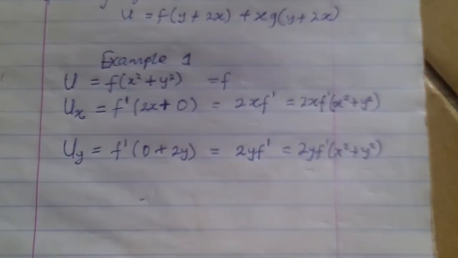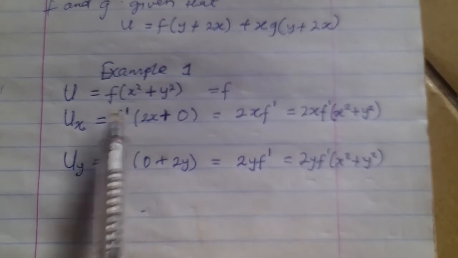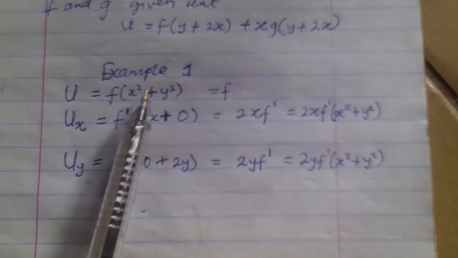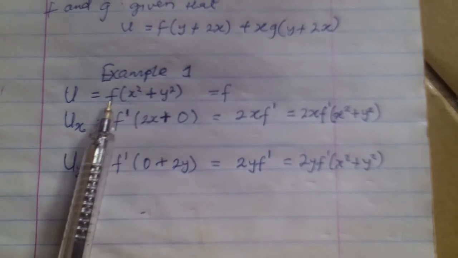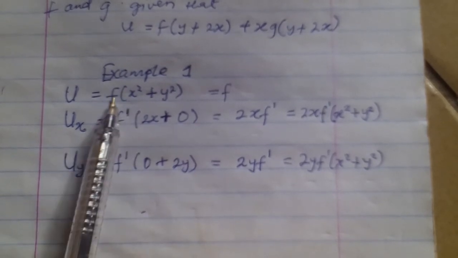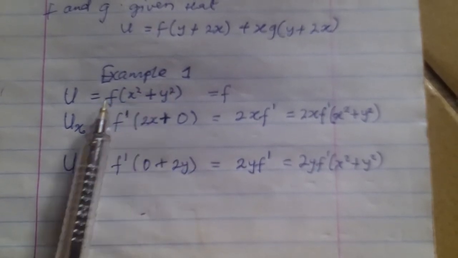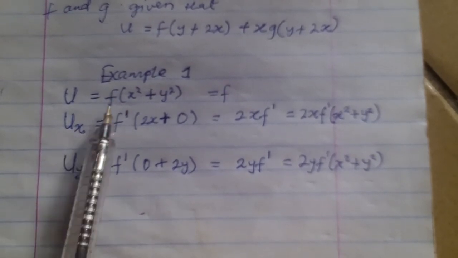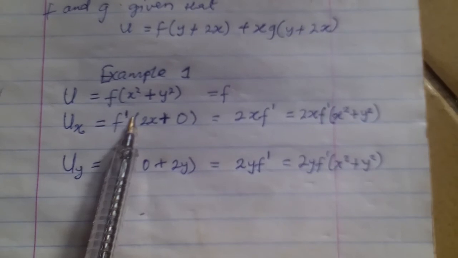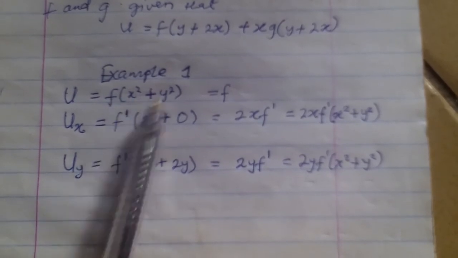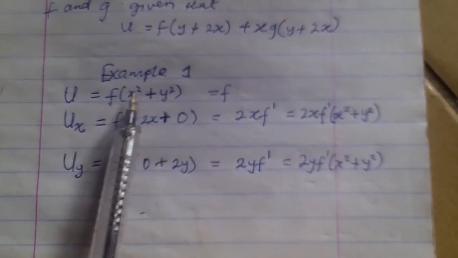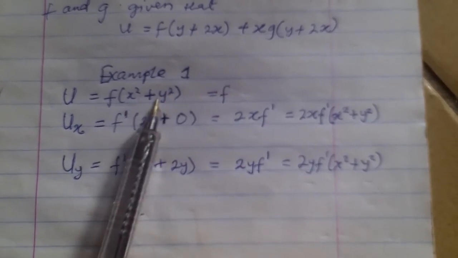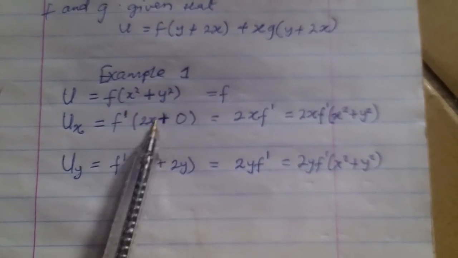Don't forget my explanation. This is a function into a function. This is contained inside of this. So for me to touch this, first of all, I will hit this function first. Since this function is never x, if I touch it, I'll get f prime. The next thing I have to do is to differentiate whatever thing is inside of it. If I differentiate x squared here, I'll get 2x. If I differentiate y squared here, since y squared is never x, I'll get 0.